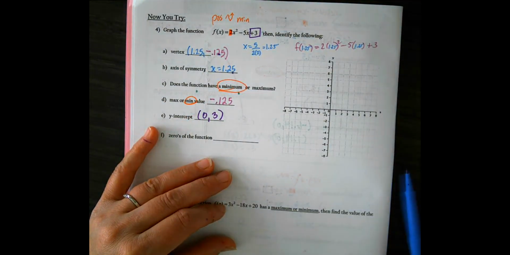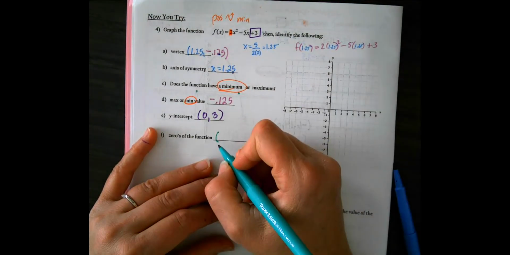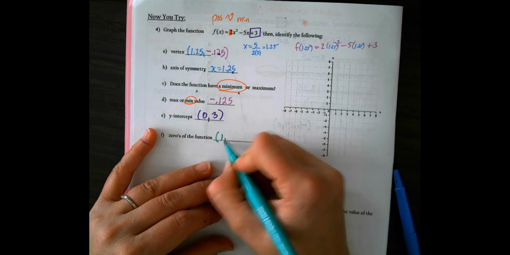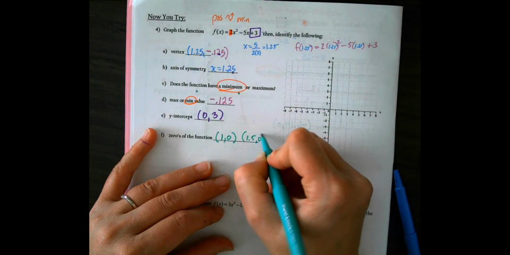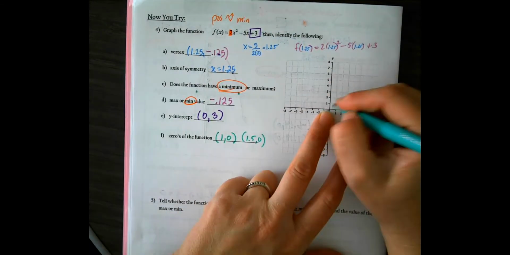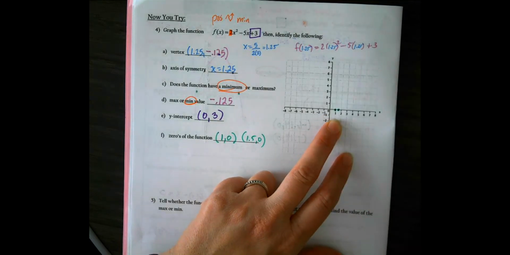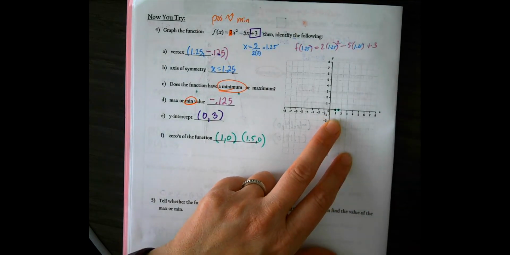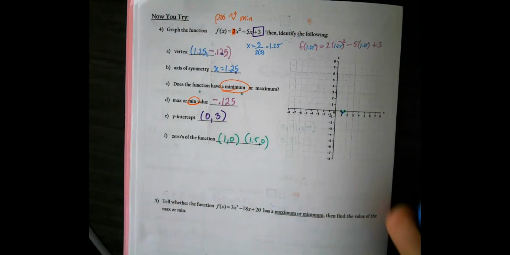And when you graph this using Desmos, you would have found 2 zeros very close together, (1, 0) and (1.5, 0). Really close together. And your vertex is right there. Oh, so close in between. So this just barely dips under the x-axis. Those points are super close together.